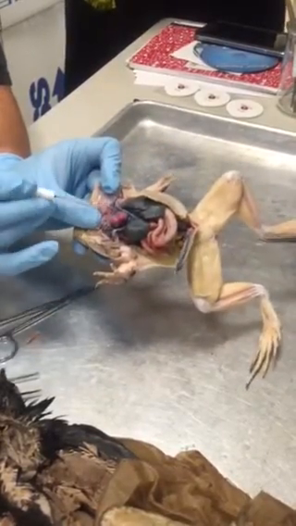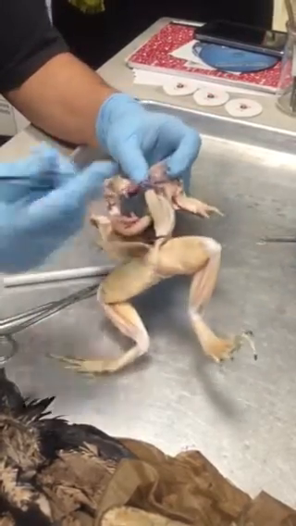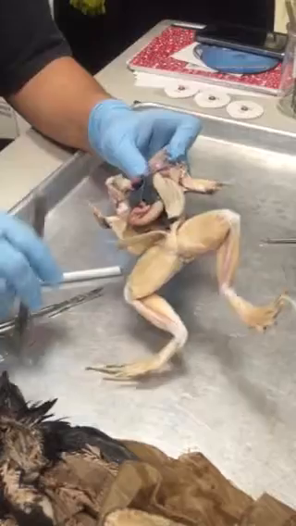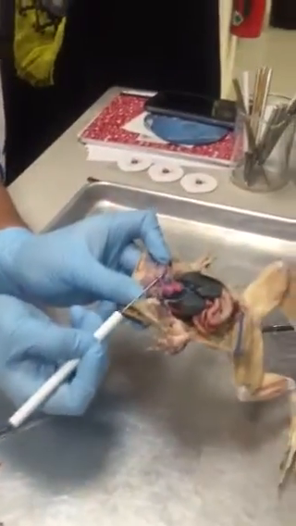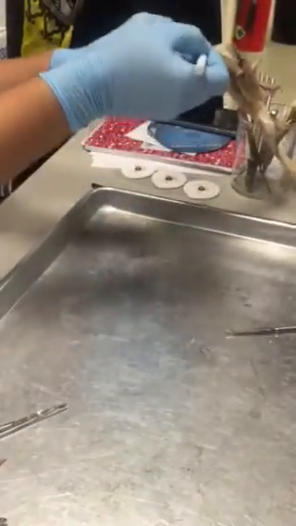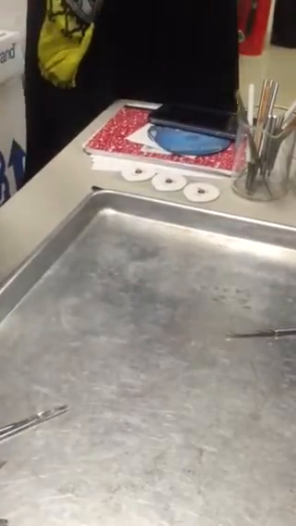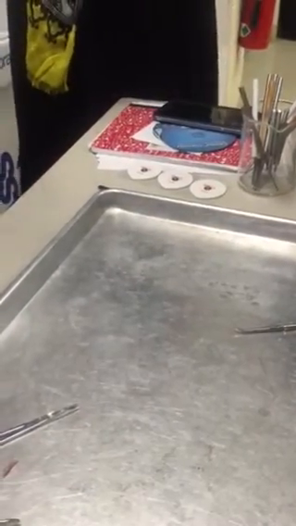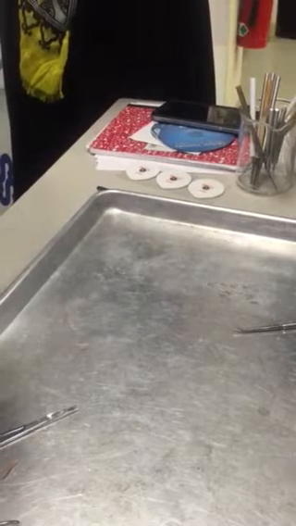Okay, and if I stretch the heart this way, you can kind of see that there's one branch here. Okay, there's one branch here. There is another branch in the middle.